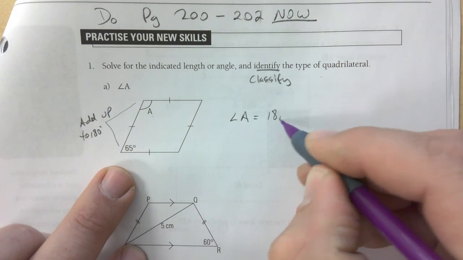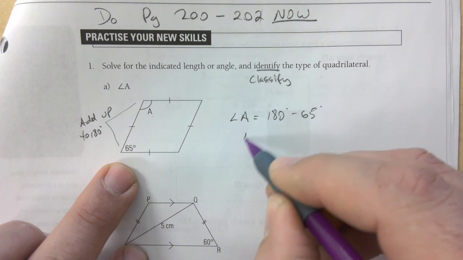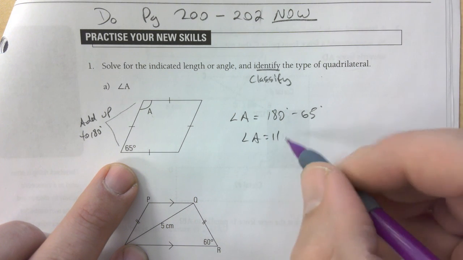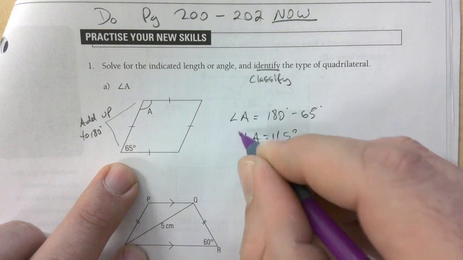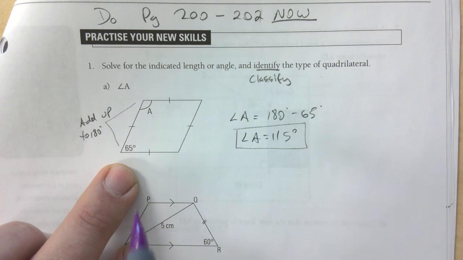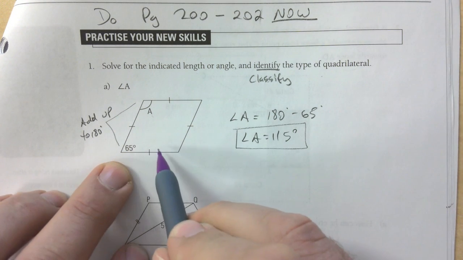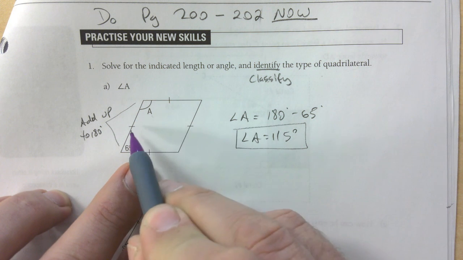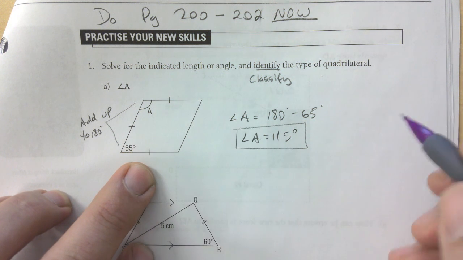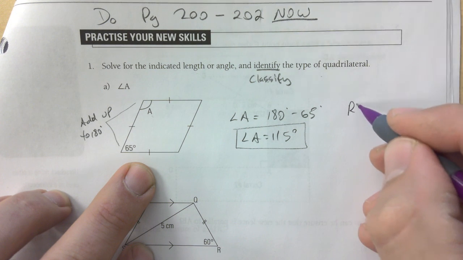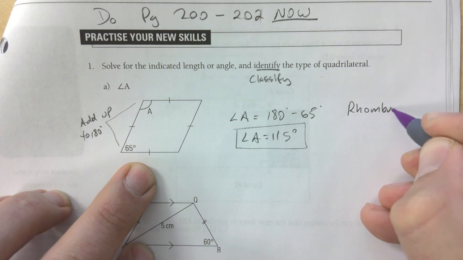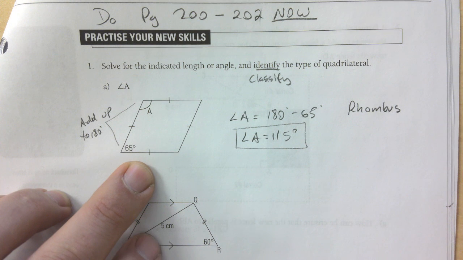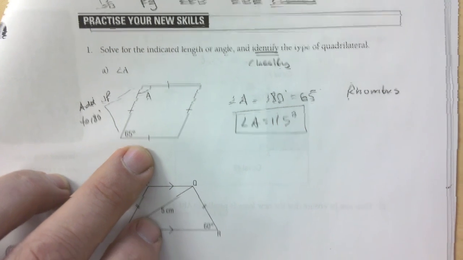Angle A is 180 minus 65, so angle A is 115. So you found that angle, and now we're going to classify it. It's slanted, and all four sides are equal in length. Therefore, this is a rhombus. Not a square.